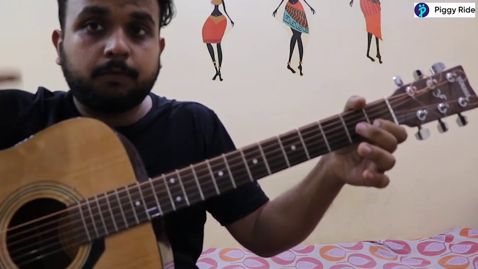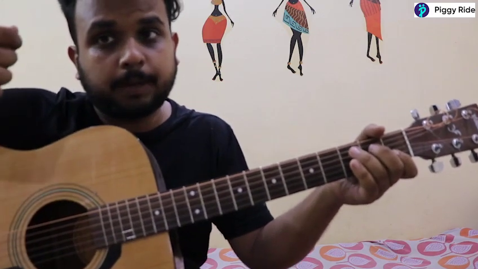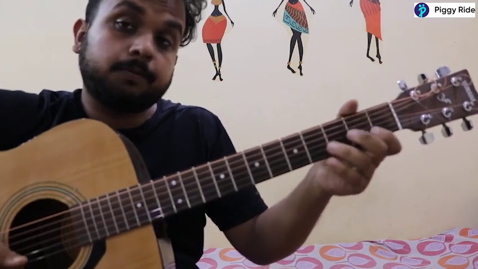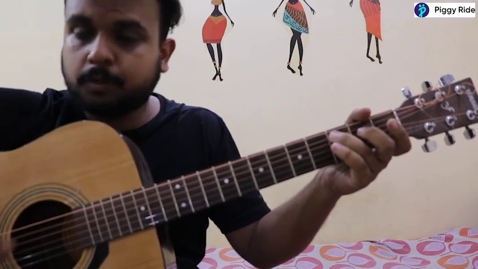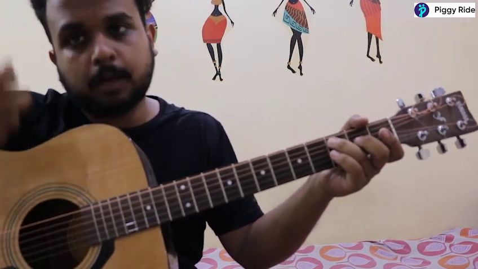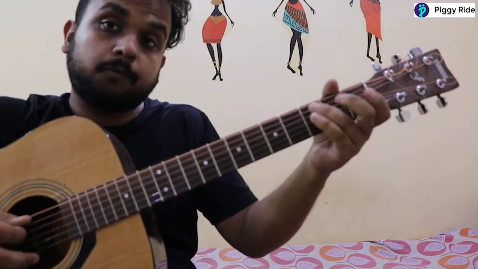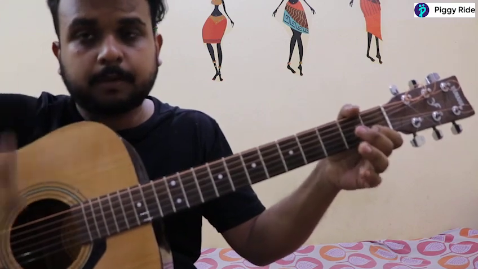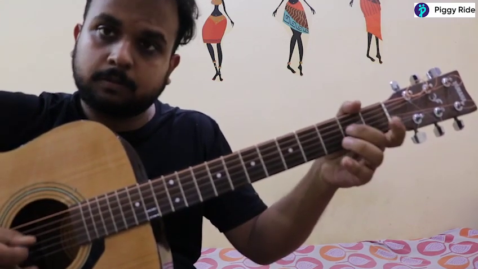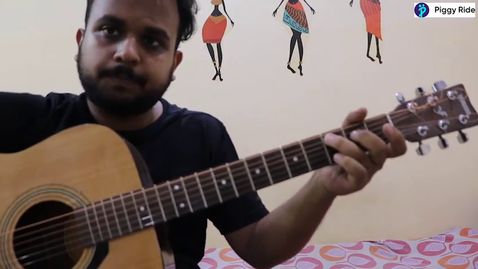If you have heard this, you might have felt like I'm going from lower to higher. When I play it in reverse, it feels like it's going from higher to lower. Sorry, lower to higher when I'm going forward, and when I'm going in reverse, I'm going from higher to lower. So that's the basic fundamental of a scale.